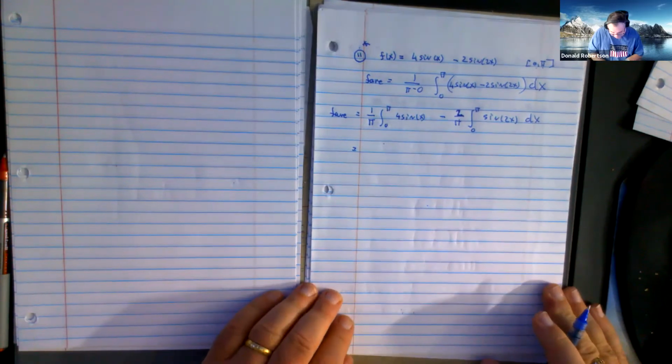Now, the reason why I'm doing that is because each piece is going to be treated differently, and it is just easier if you separate them. Right, this one's pretty straightforward. If you take 4 sine x and you find its antiderivative, it's negative 4 cosine x. And that becomes negative 4 cosine pi, take away negative 4 cosine 0.